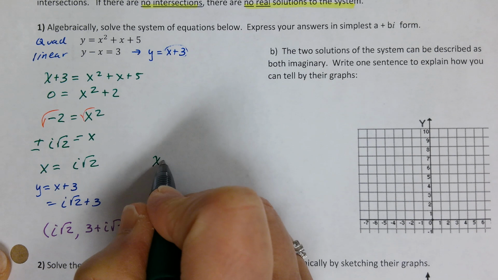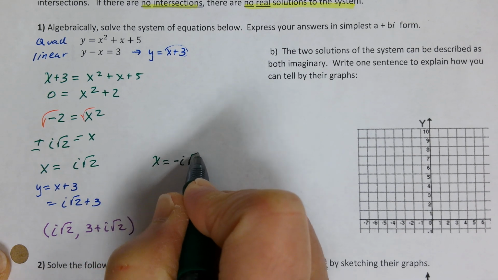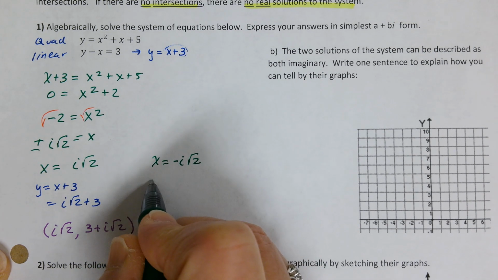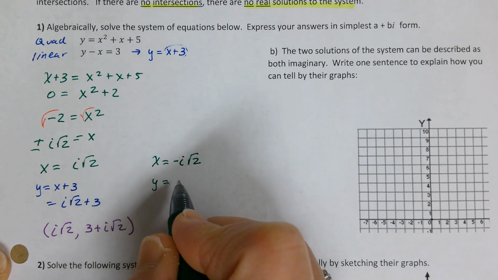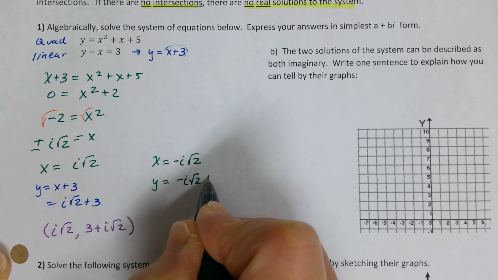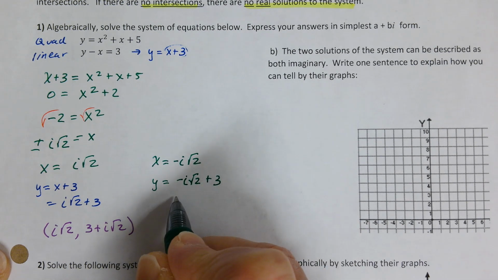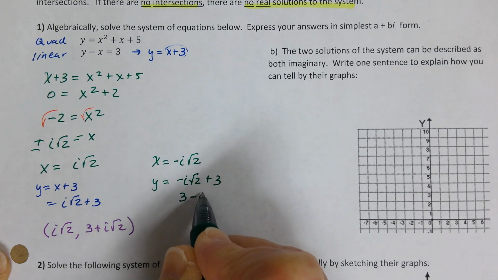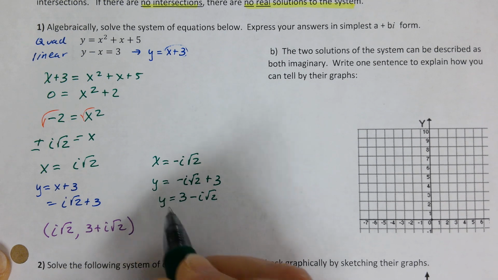And when x equals negative i square root of 2, y is going to equal negative i square root of 2 plus 3, which we'll write as 3 minus i square root of 2.